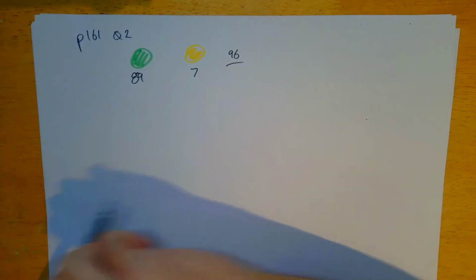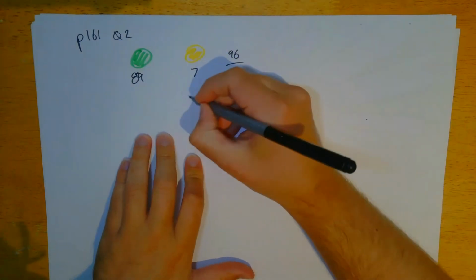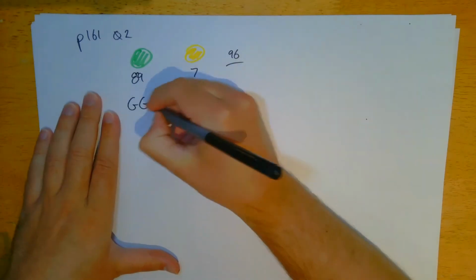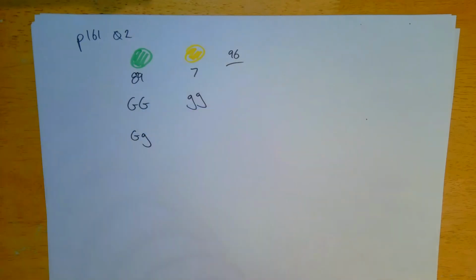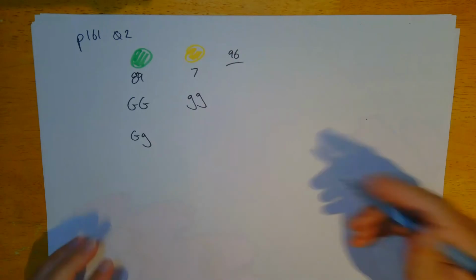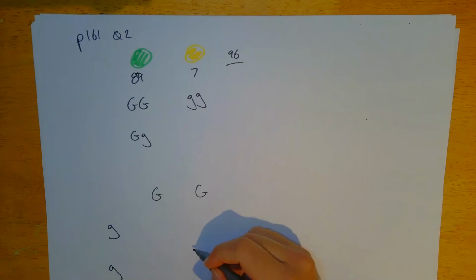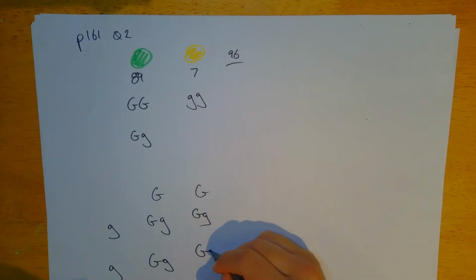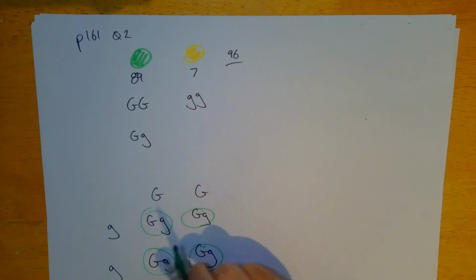Now the only genotype that we can have for the yellow pods is going to be homozygous recessive. We've got two options then for the green parent: we'll have homozygous dominant or we will have heterozygous. Now let's have a look at the possibility of these two crosses. If it was homozygous dominant and homozygous recessive, then we would have 100% green pods, because the dominant gene is the important one.